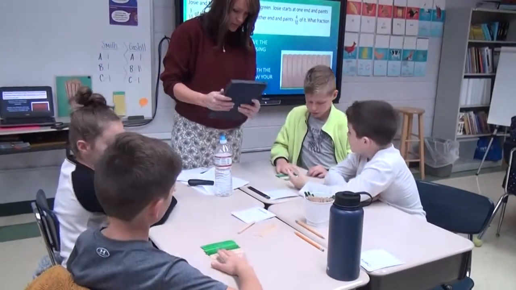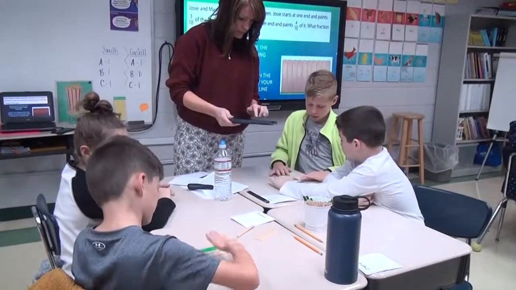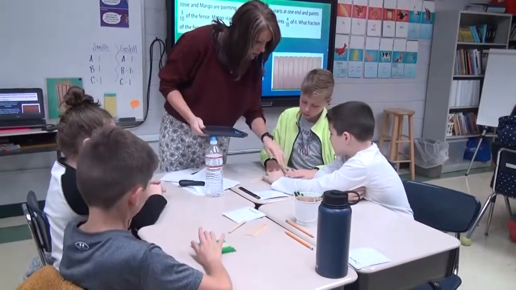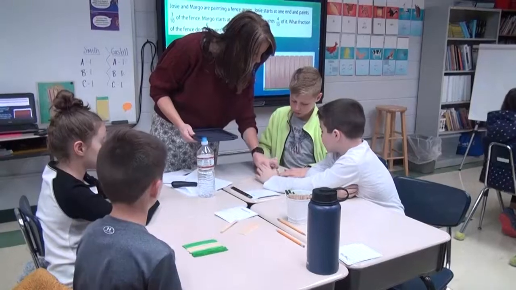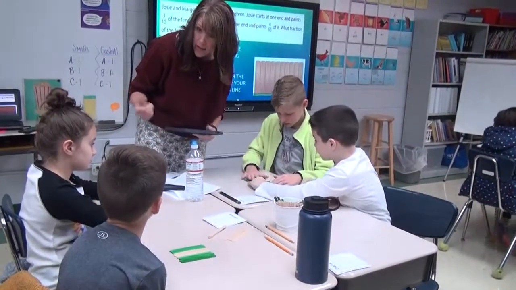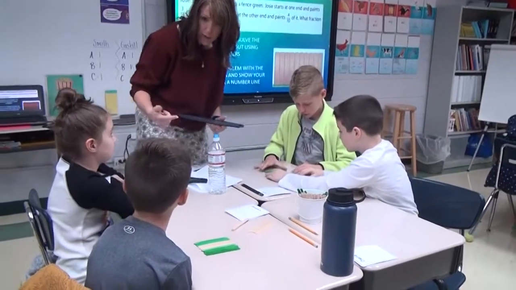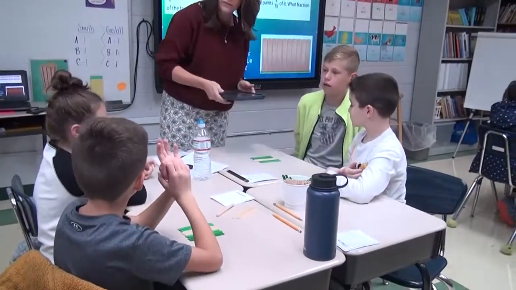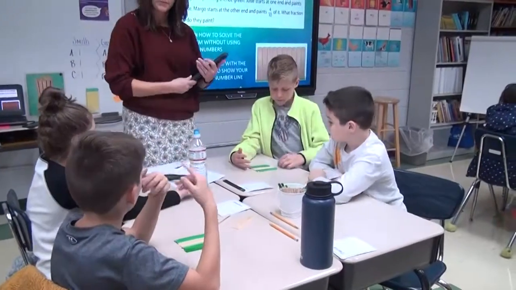Combining these and counting them. You put them back together like it was. So they are modeling what happened in the problem, because Josie painted one side of the fence and Margot painted the other side.